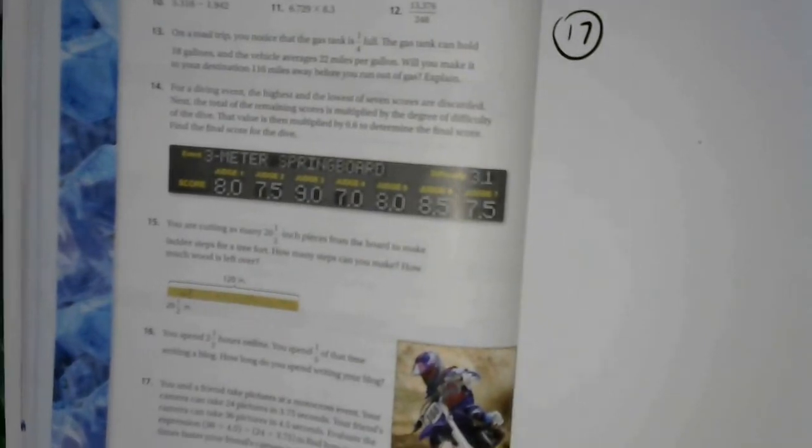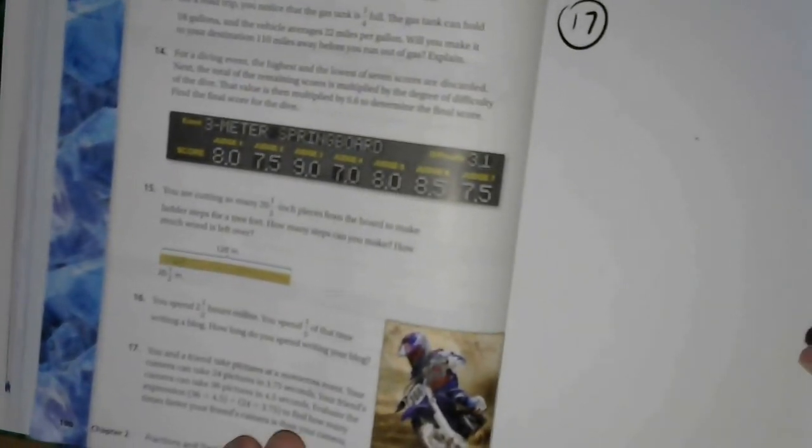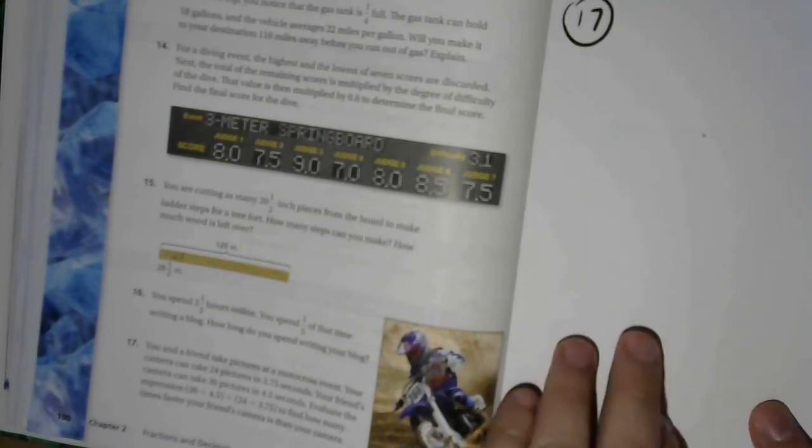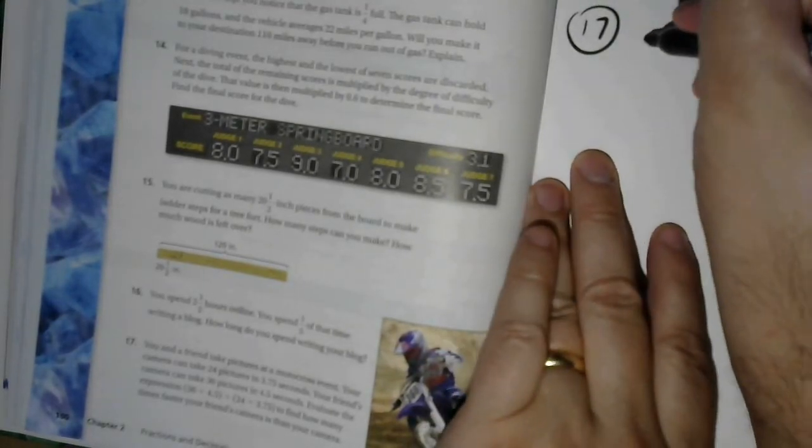You and a friend take pictures at a motocross event. Your camera can take 24 pictures in 3 7/500 seconds. Your friend's camera can take 36 pictures in 4 5/10 seconds. Evaluate the expression 36 divided by 4 5/10 divided by 24 divided by 3 7/500 to find out how many times faster your friend's camera is than your camera. What? All they're asking us to do is to solve this problem they've already written out for us.